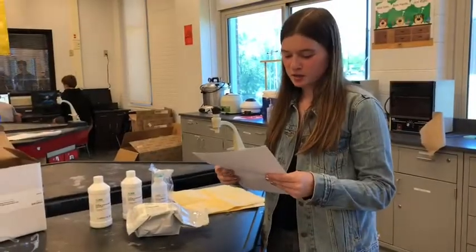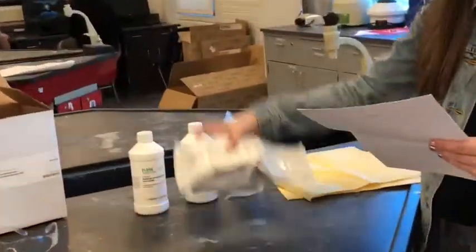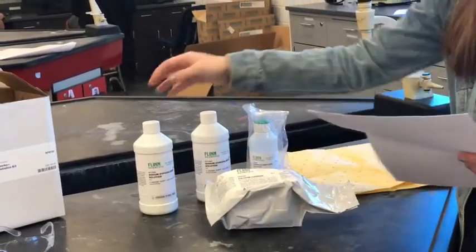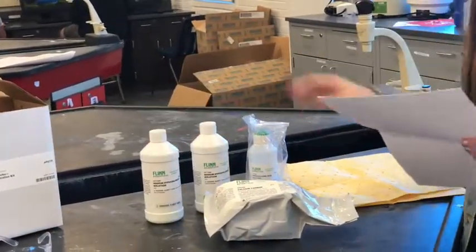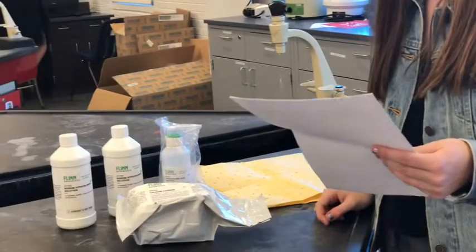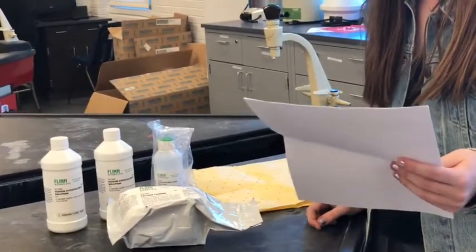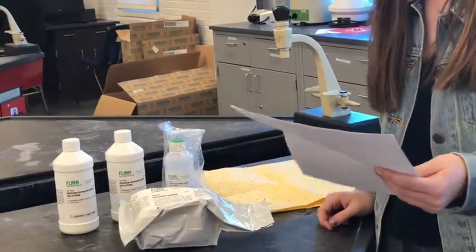For this experiment, you will need calcium carbide, hydrochloric acid solution, sodium hypochlorite solution, a 250 milliliter flask, a graduated cylinder, a rubber stopper, support stand and clamp, flexible plastic tubing, and thin glass or plastic tubing.